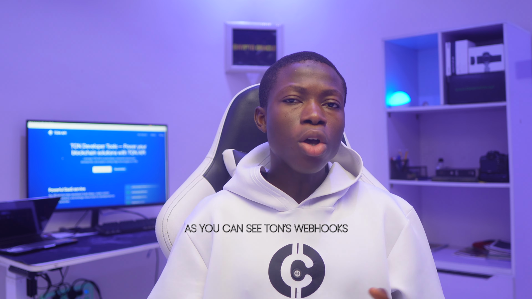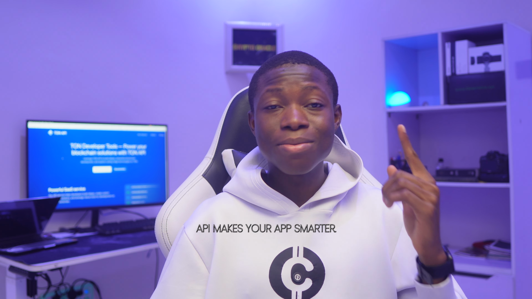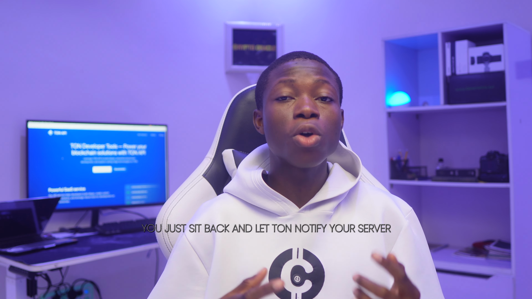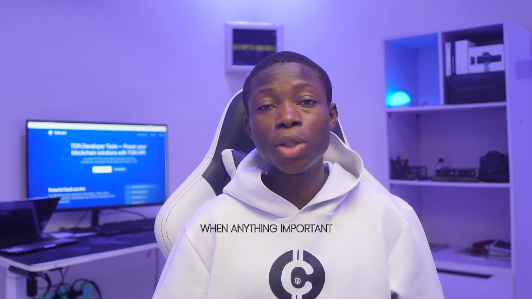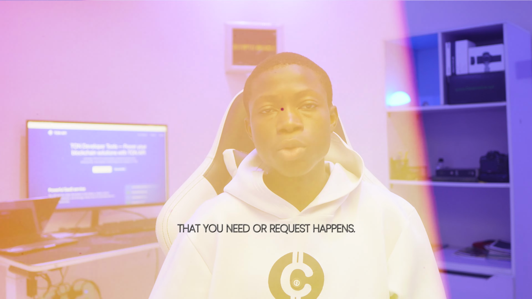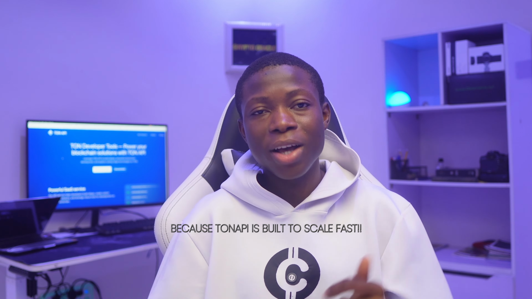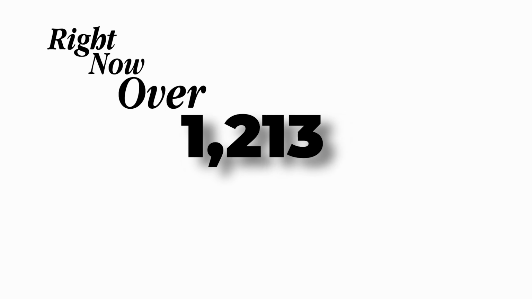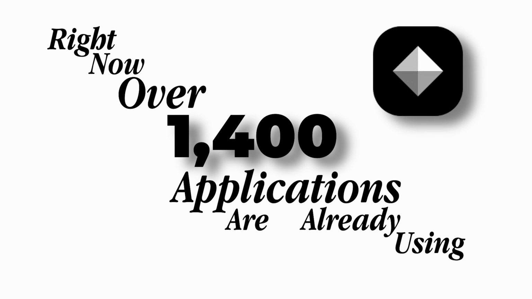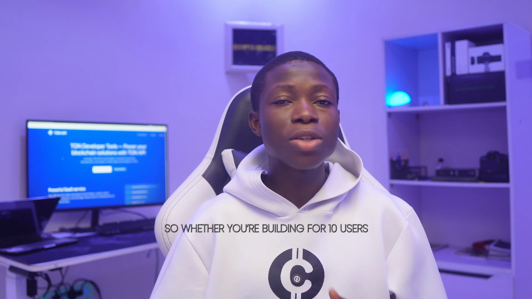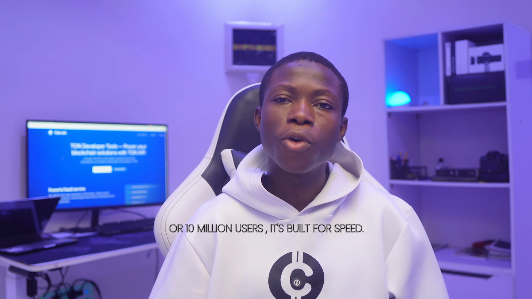So as you can see, TON's Webhook API makes your app smarter. Instead of checking the blockchain every second, you just sit back and let TON notify your server when something important that you need or request happens. Now, let's talk numbers, because TON API is built to scale fast. Right now, over 1,400 applications are already using TON API, from wallets to DeFi tools, NFTs, and Telegram bots. It can handle 120,000 requests per second. So whether you are building for 10 users or 10 million users, it's built for speed.